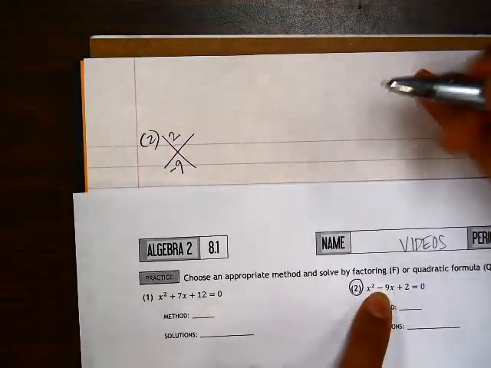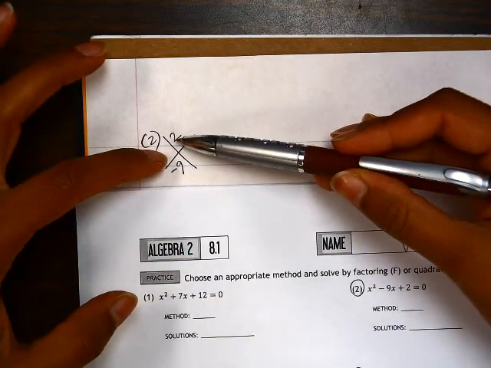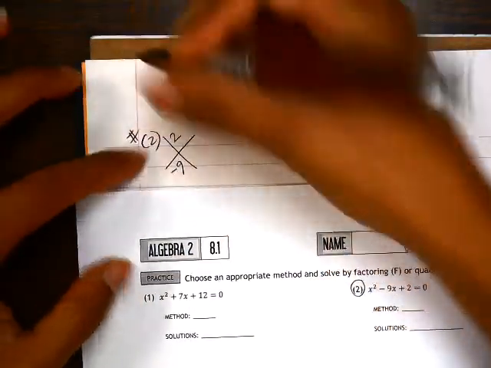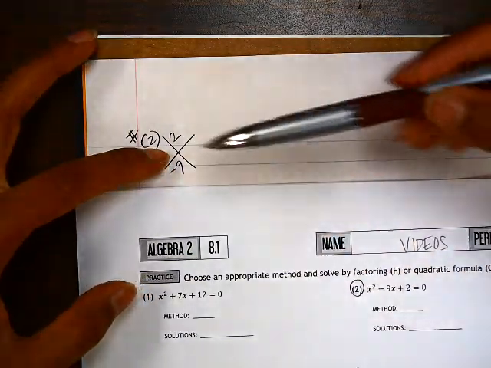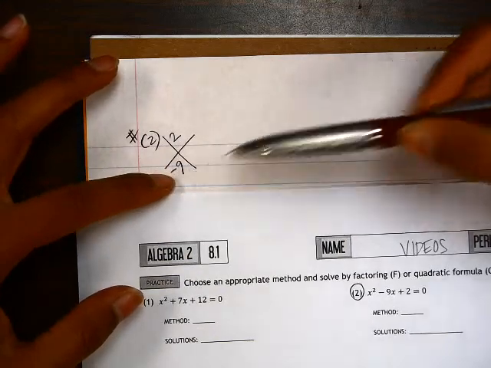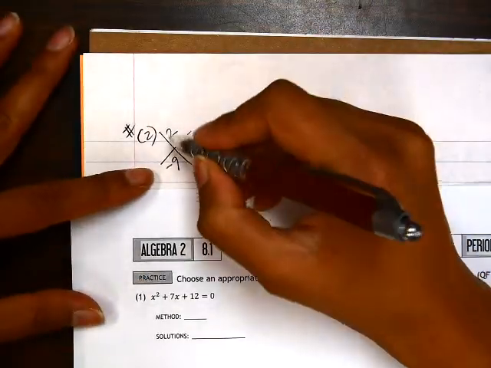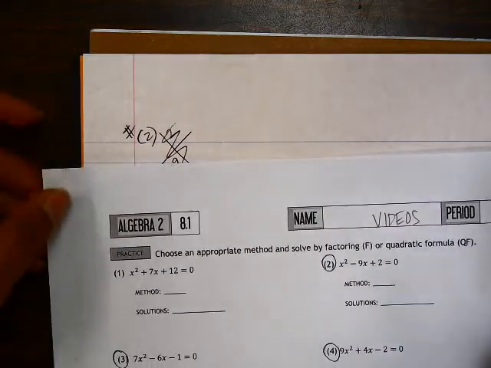If it is factorable, you should be able to find two numbers that multiply to 2 and also add to -9. In this problem, there are no two numbers that multiply to 2 but also add to -9. So I'm going to scratch this process and instead solve it using the quadratic formula.